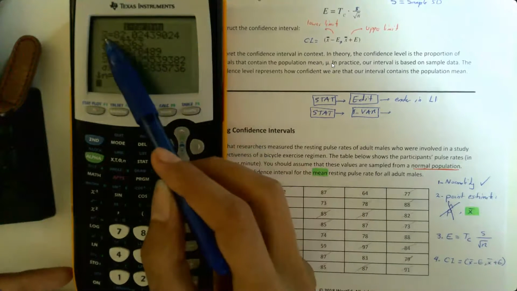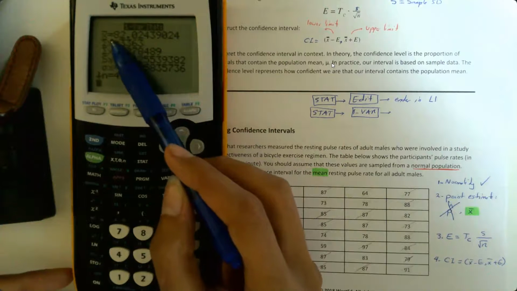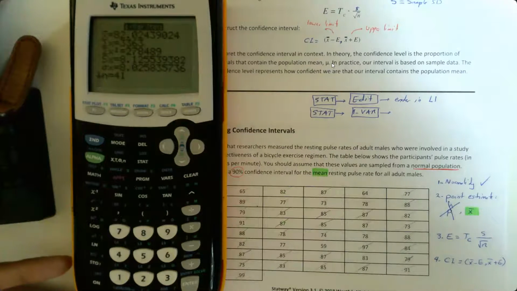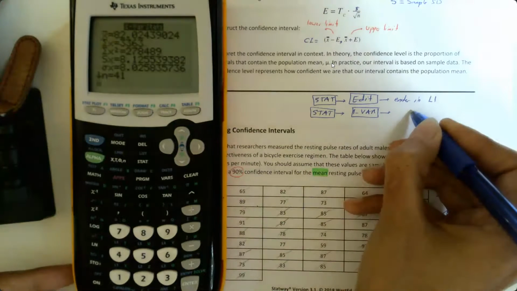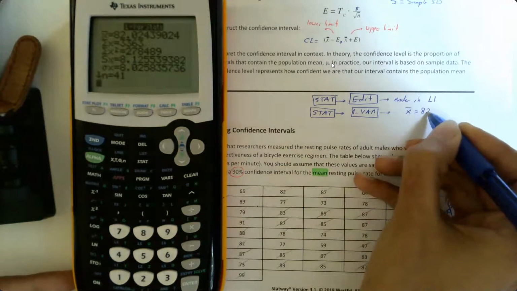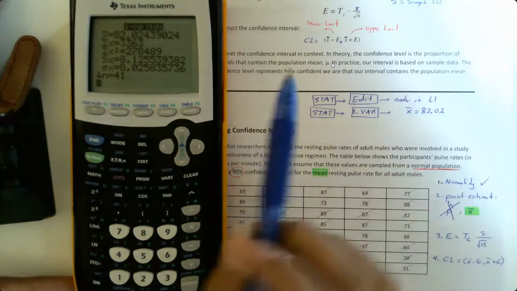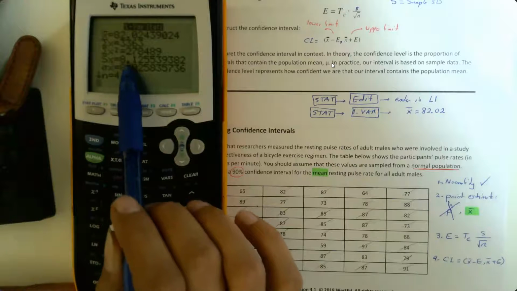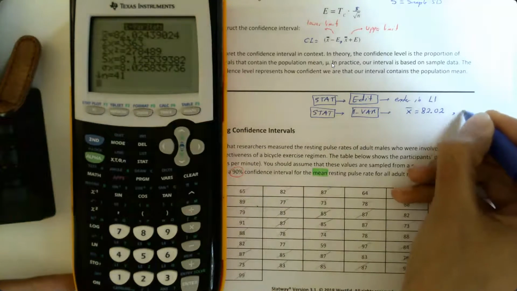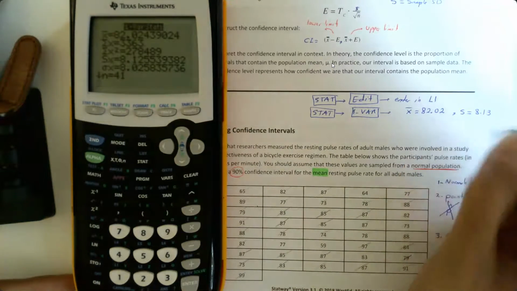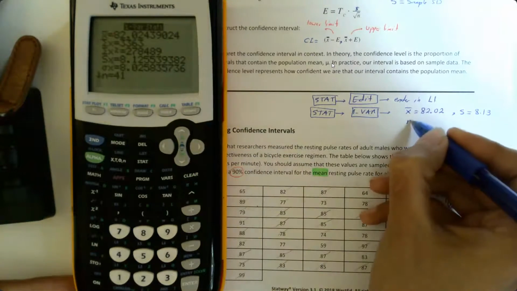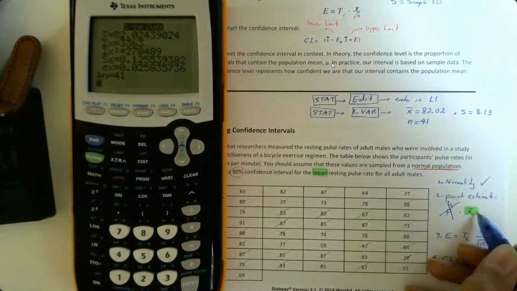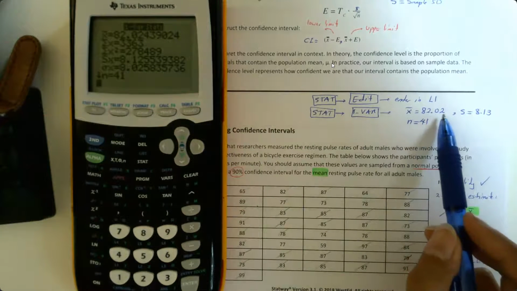So as you can see, your x bar is 82.02. Your s is 8.13. And n is equal to 41. Very well. So I found my point estimate, which is 82.02.